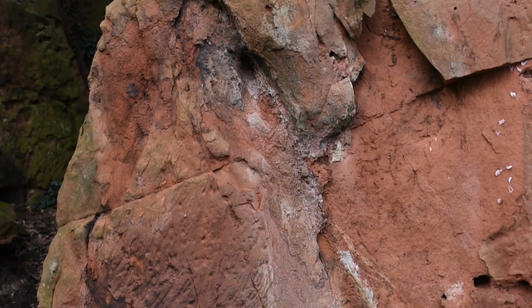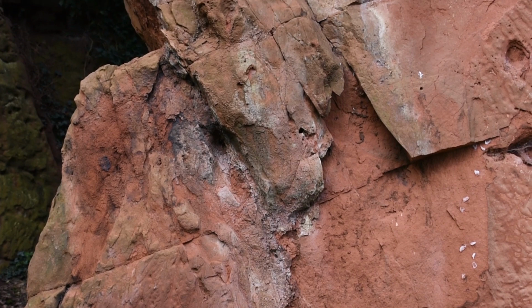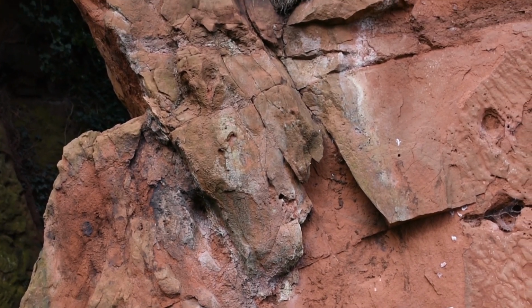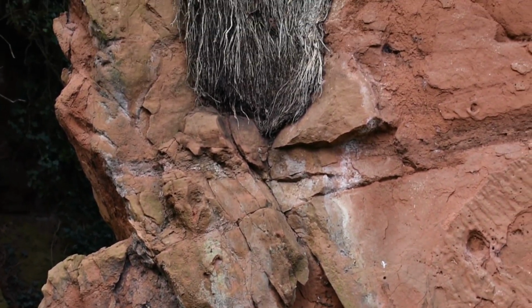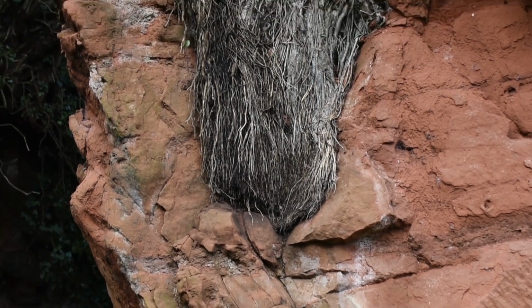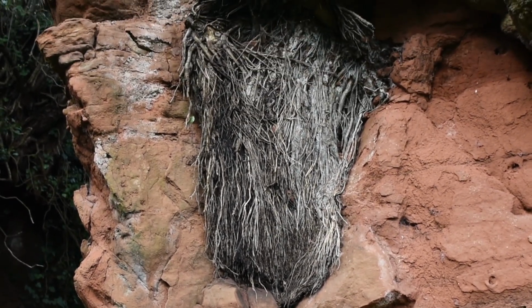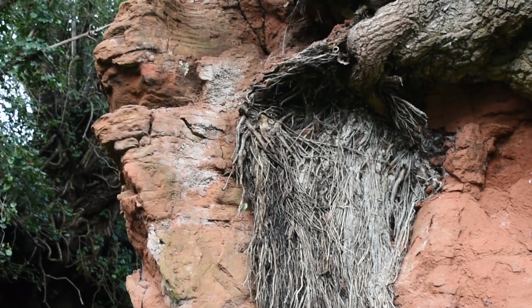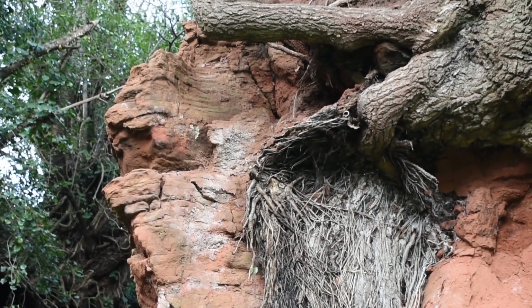So we can see there's a whole area of rock here that's come away because of the effects that tree has had. And so it's gone right into the solid rock. It's not just in soil, it's actually going into the rock itself. So we've got all kinds of agents of erosion there.